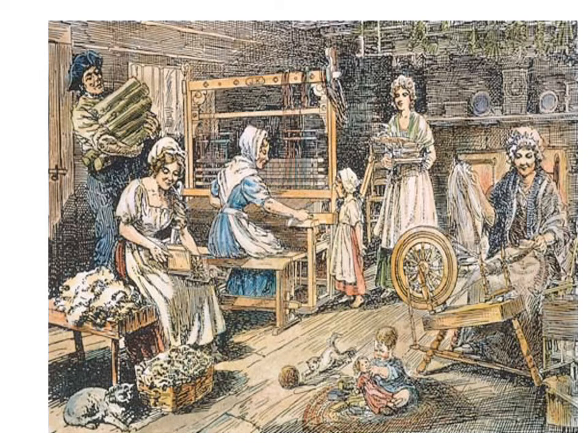Here we just have a drawing from the time showing women spinning the cloth, weaving it, and making clothing.